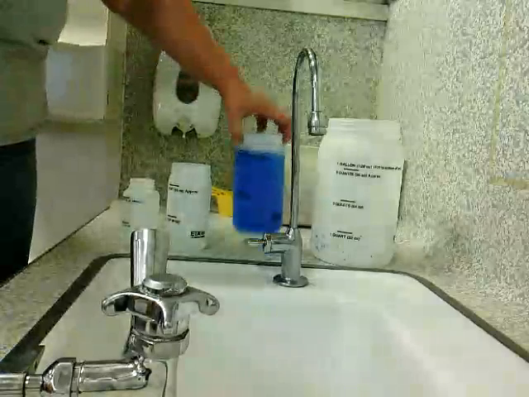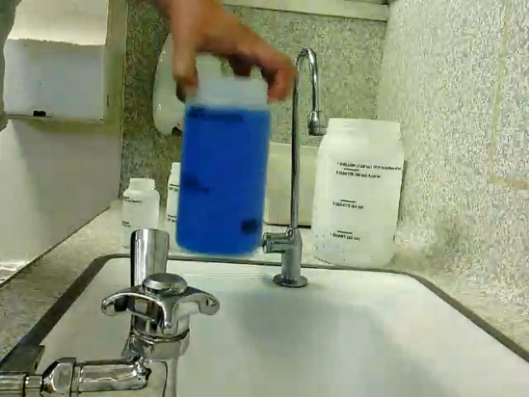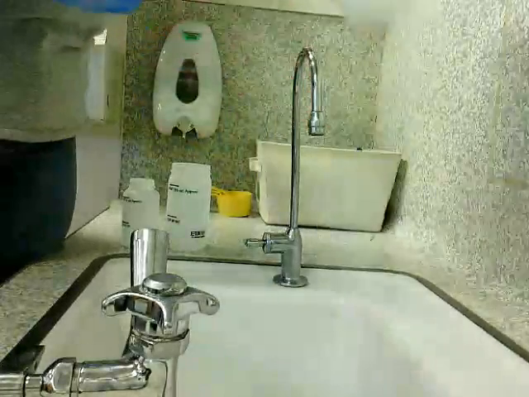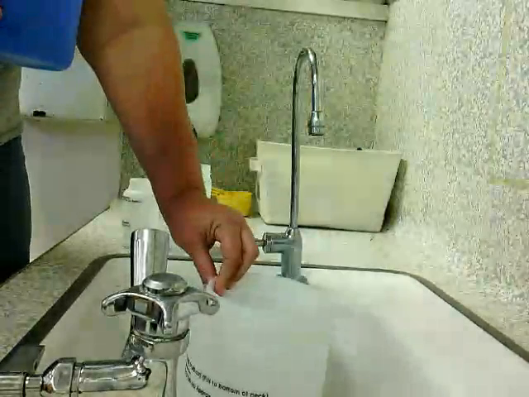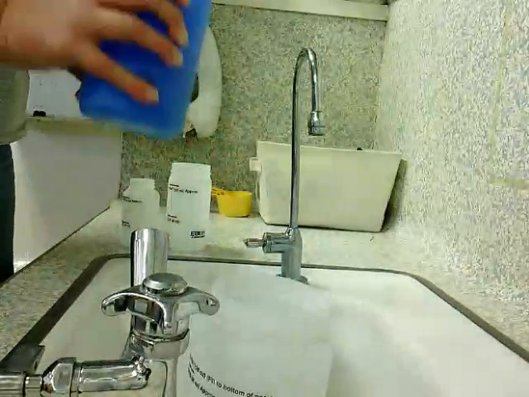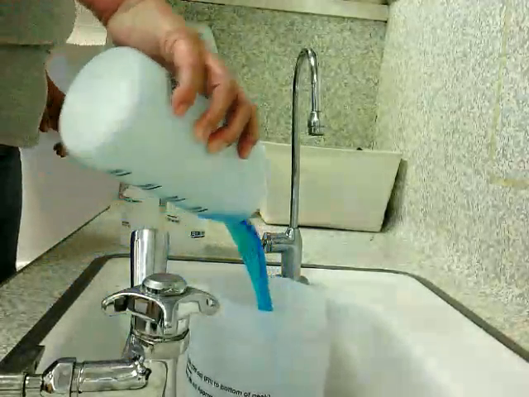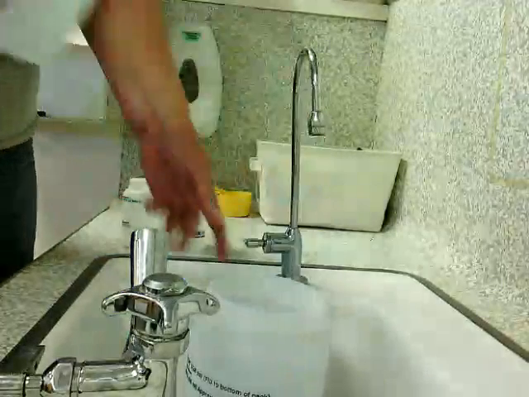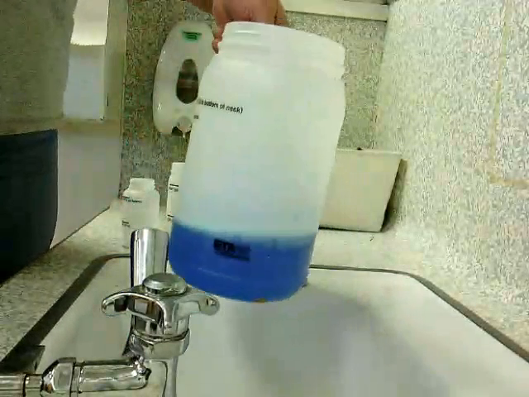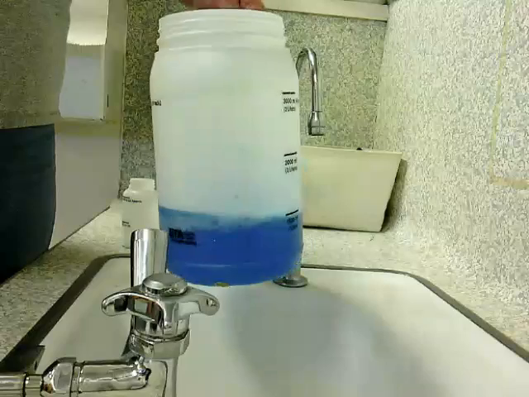Ready? So here's 1 quart. And I'm going to put my gallon in the sink so that I don't make too big of a mess. I'm going to pour my quart in there. Okay, there's 1 quart. That doesn't look like half, does it?